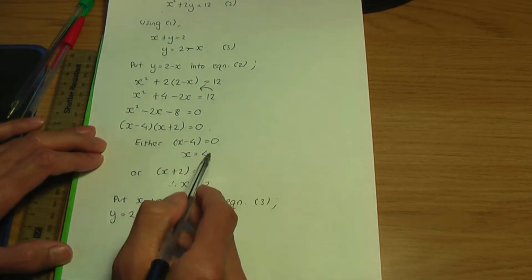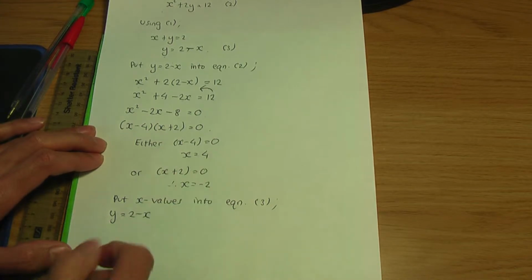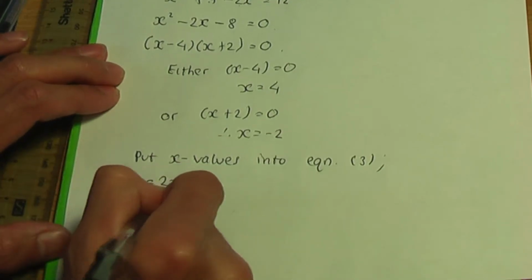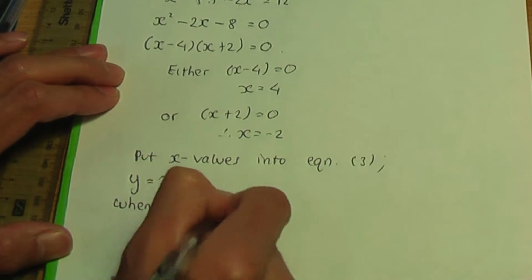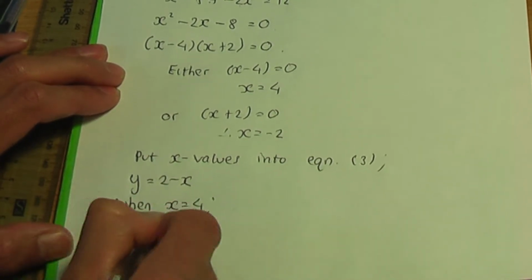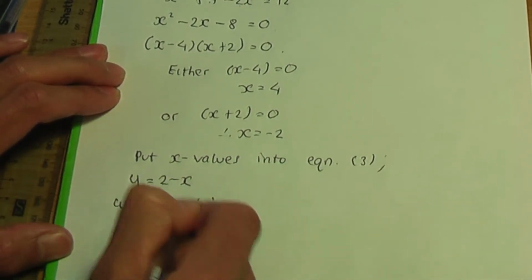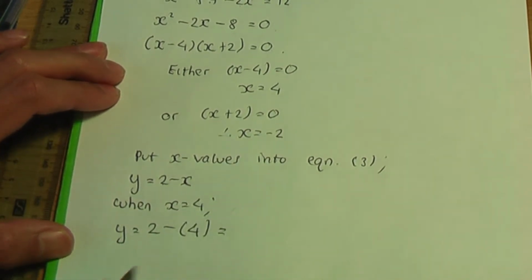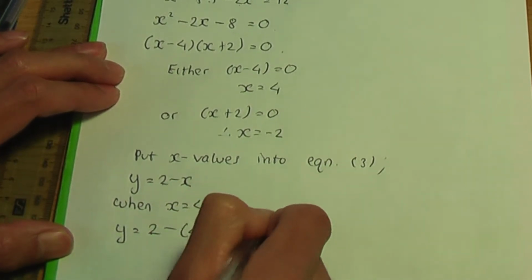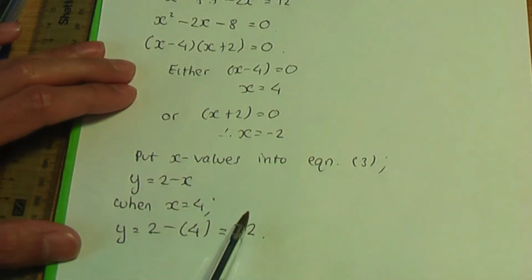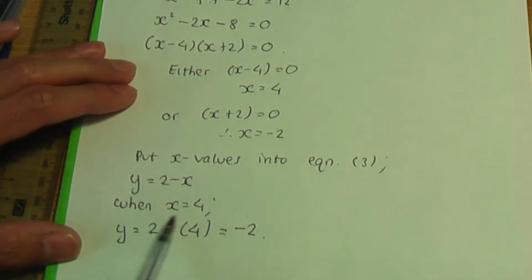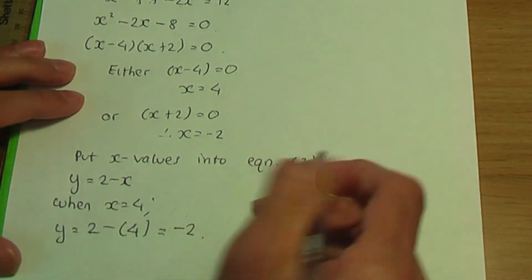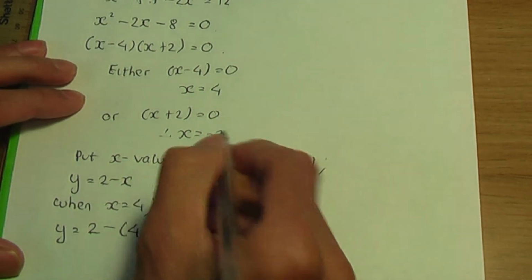Let's first find the corresponding y for x equaling 4. When x is equal to 4, y will be 2 minus x, which is replaced by 4. And 2 minus 4 is minus 2. So that is the y corresponding to x equaling 4. Let's do the same for the next x value.